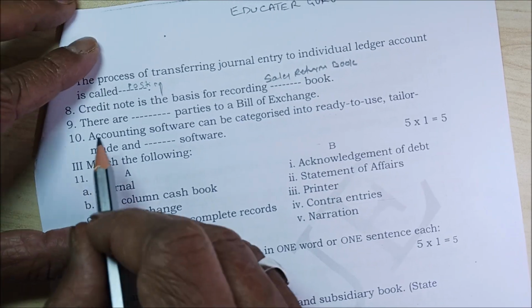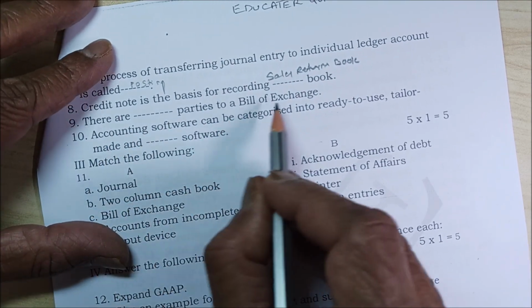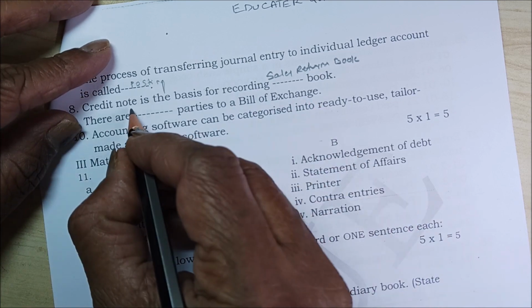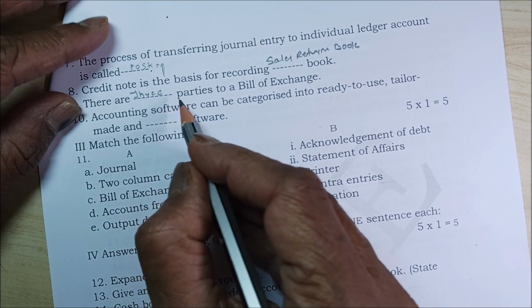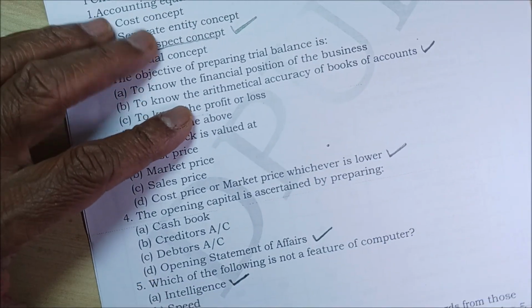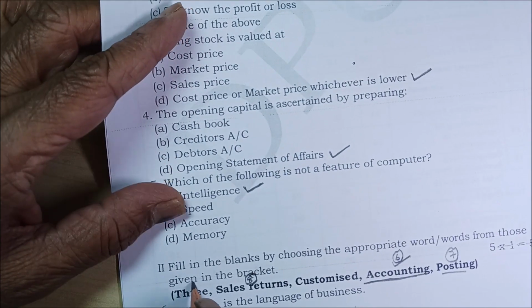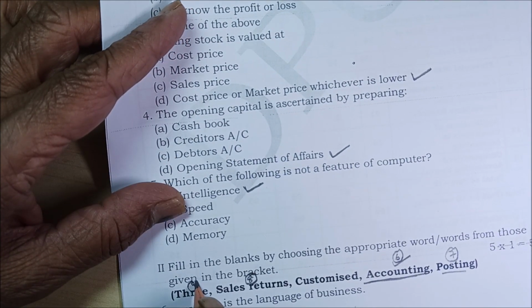Now, how many parties are there in a bill of exchange? There are 3 parties. So 3 is the answer, and I write that as 9.